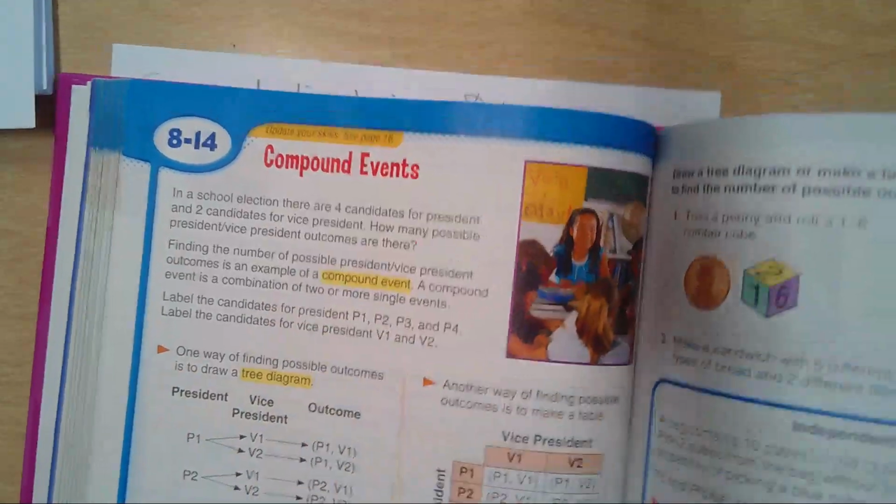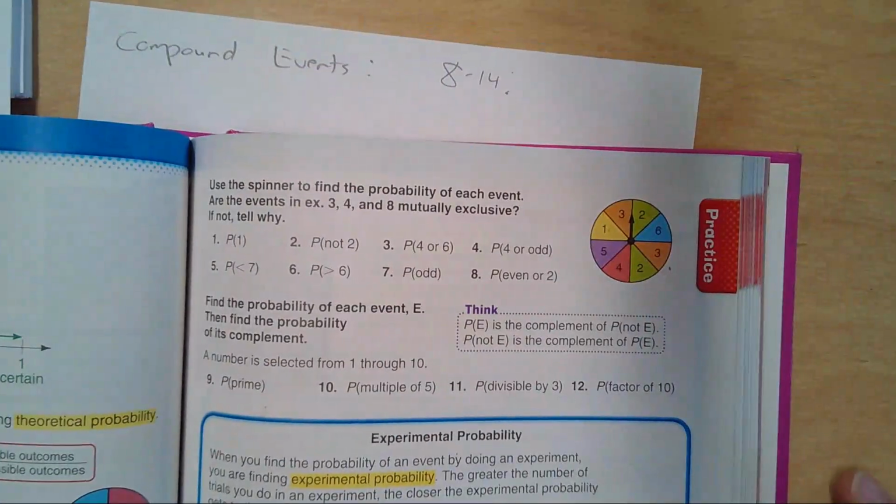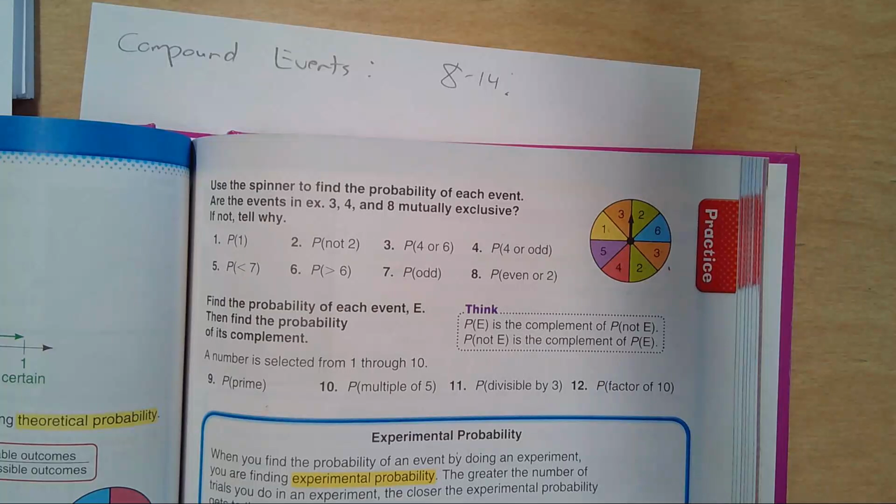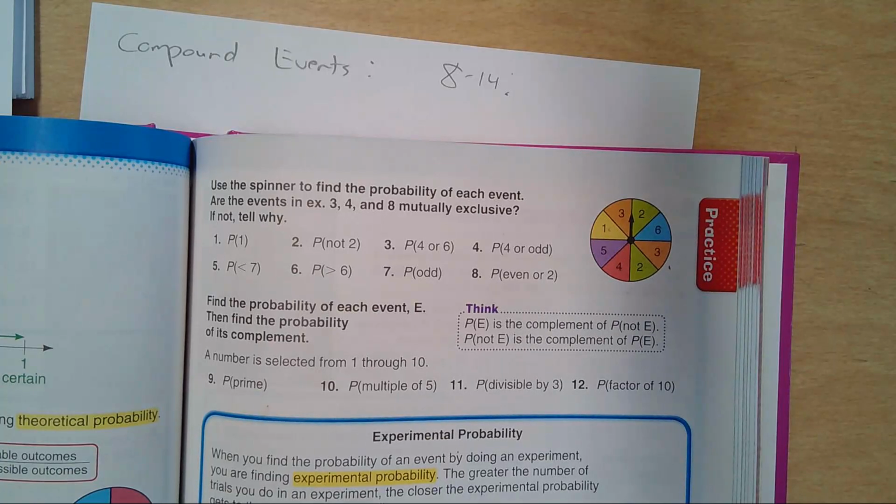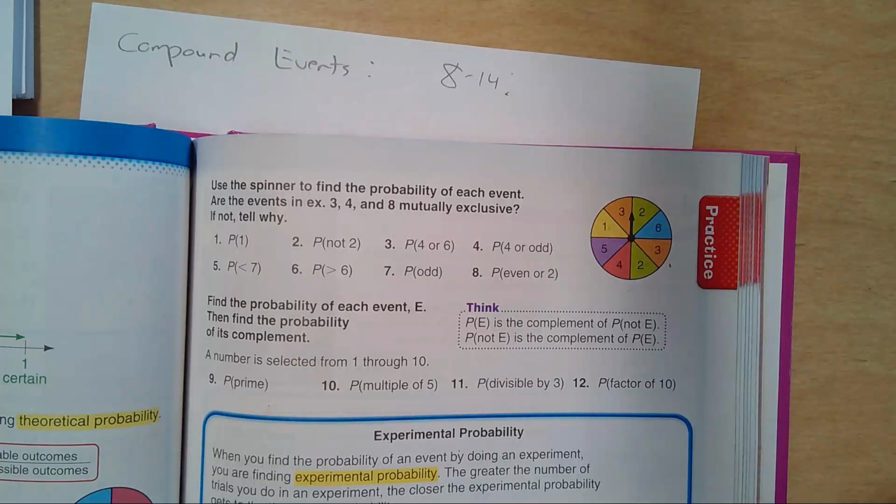Compound events. When we did 8.13, these were just singular events. I said, what's the probability if I roll a die that this will happen? If we flip a coin, that this will happen. Spin a spinner. We did one thing, and we figured out the probability of the one thing.